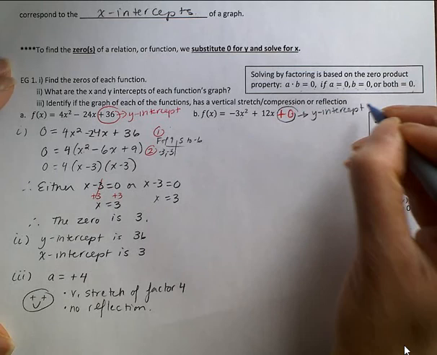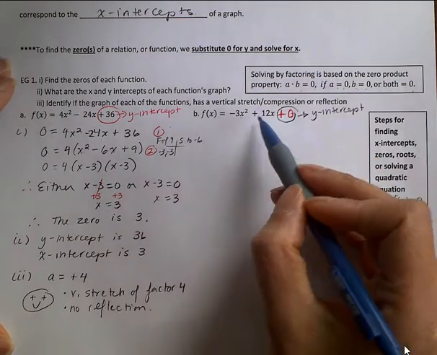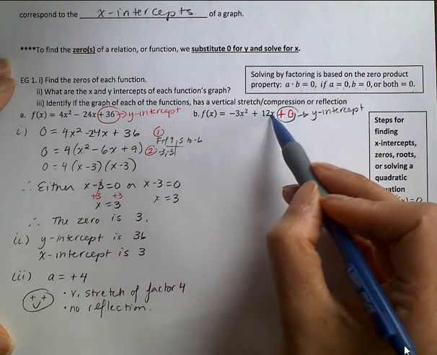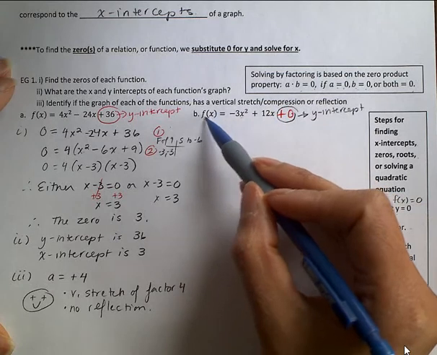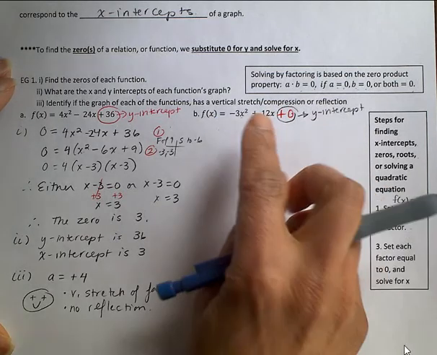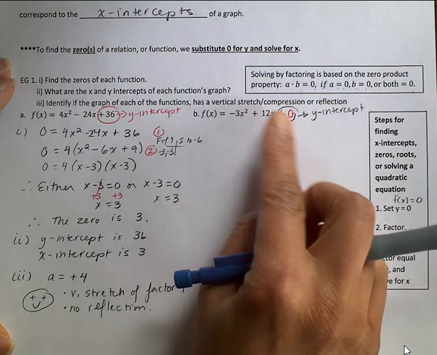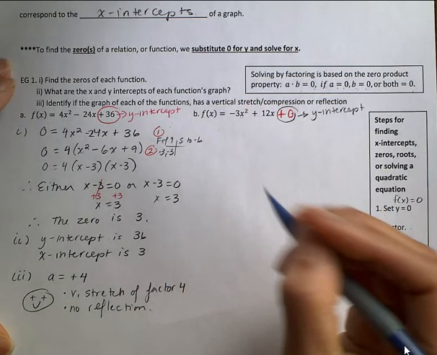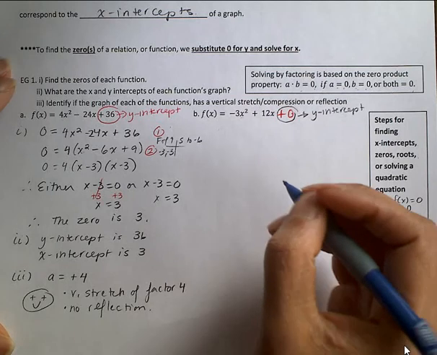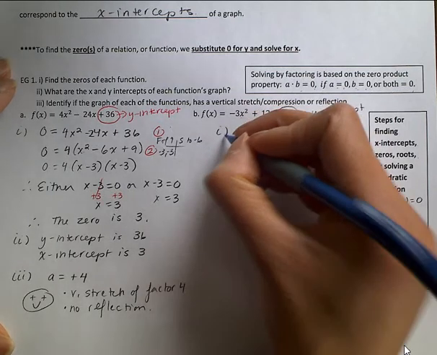Now I can also find that y-intercept again by setting x equal to 0, evaluating f of 0. And when I do that, this term would turn into a 0, so will this term, and I'm left with 0. So that's my y-intercept. You could do it either way. All right, so part 1. We are going to find the zeros of the function.